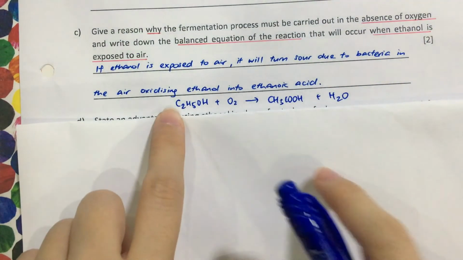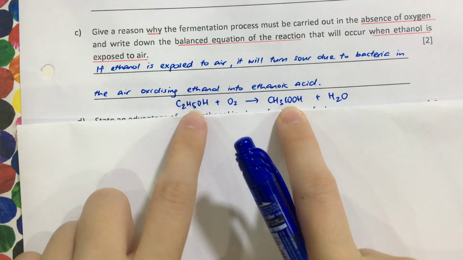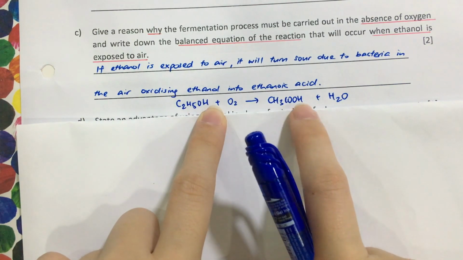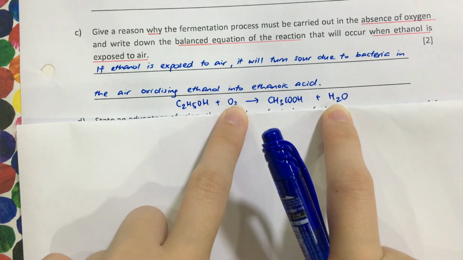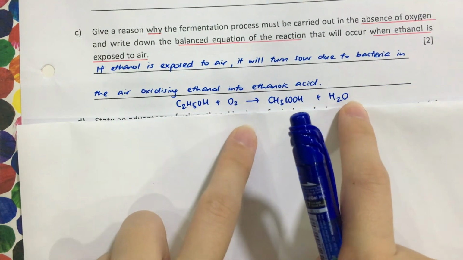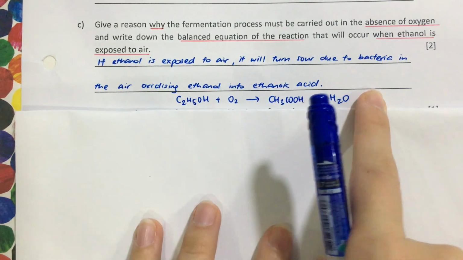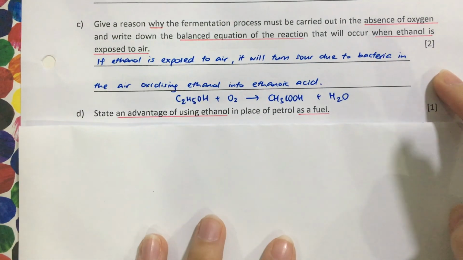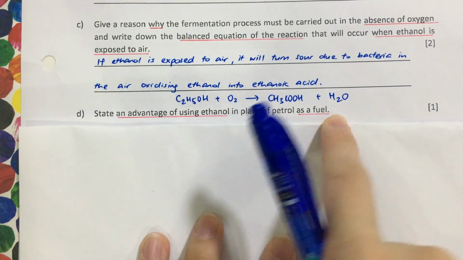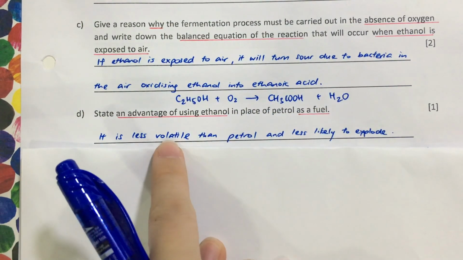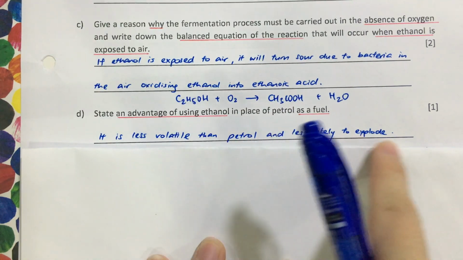So you can count and check. 2 carbon, 2 carbon, 6 hydrogen, 3, 4, 5, 6 hydrogen, 1 plus 2, 3 oxygen, 1, 2, 3 oxygen. So this equation is a balanced equation. Okay, next, what is the advantage of using ethanol as a fuel? So it is less volatile than petrol, less likely to explode.